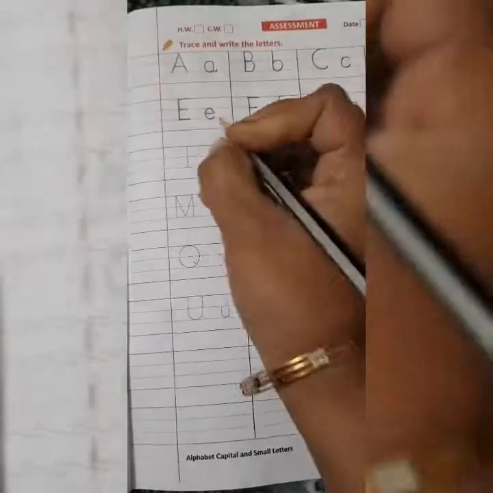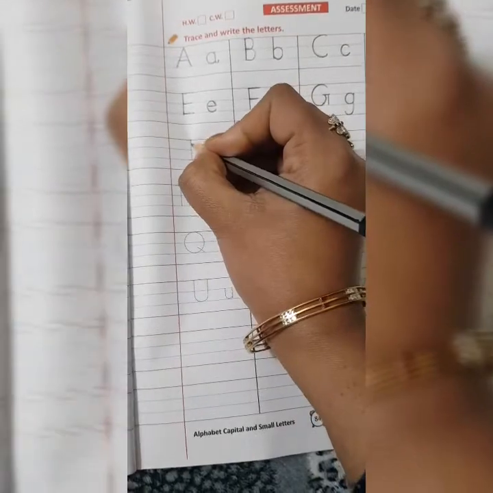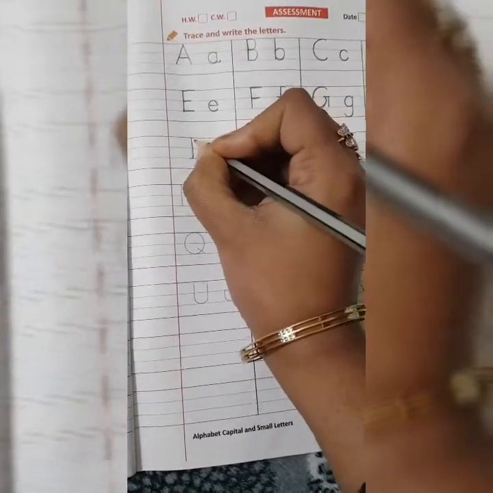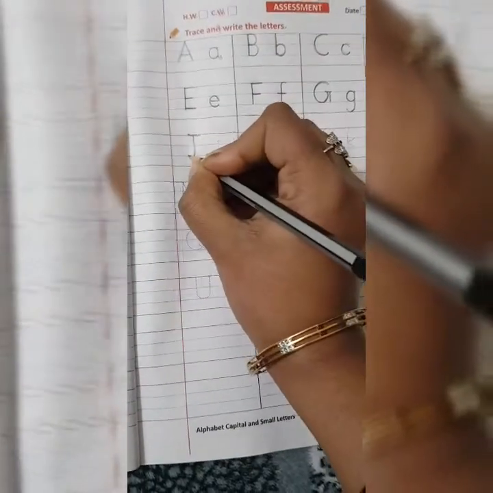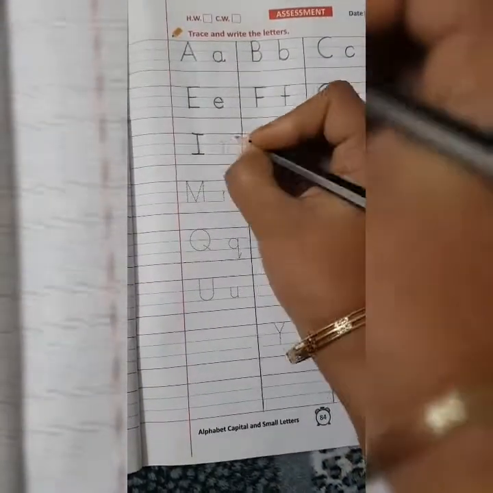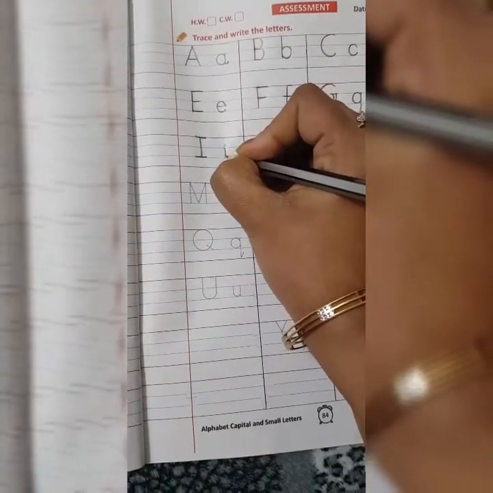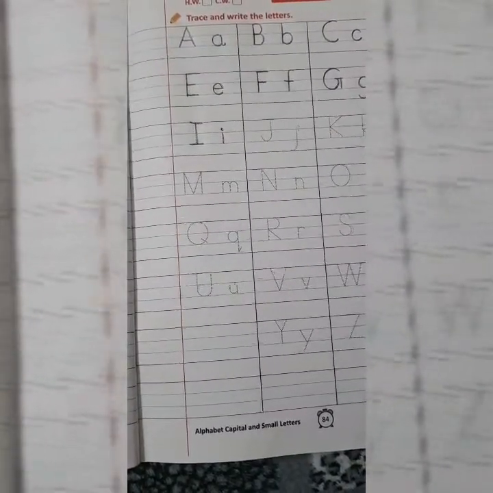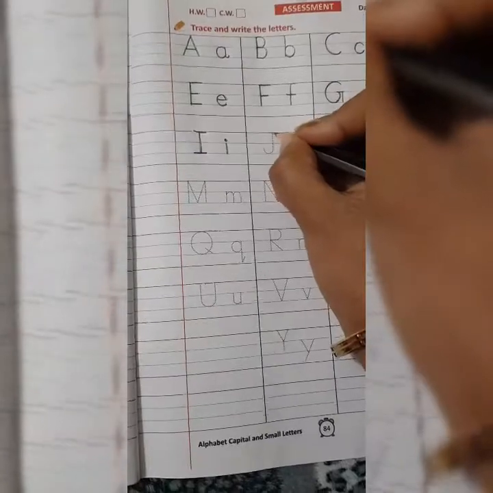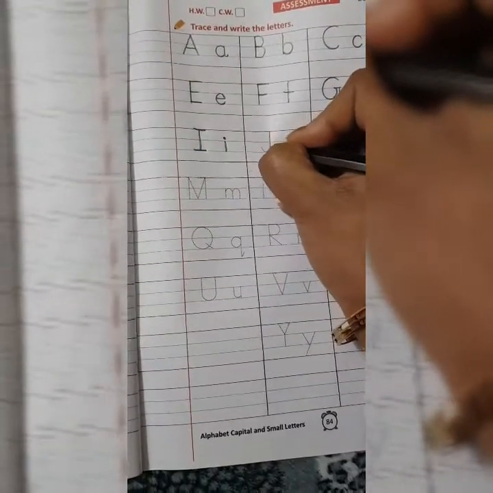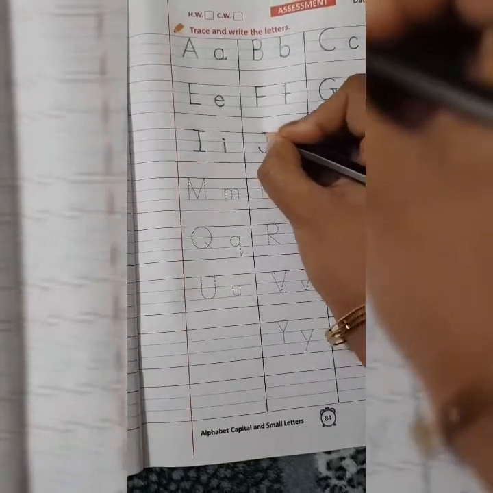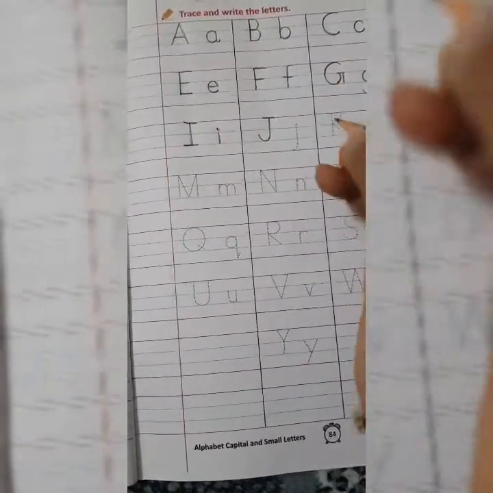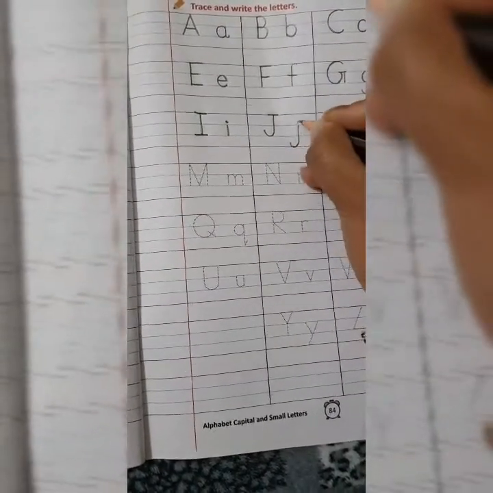Letter I. For letter I, we will use a standing line, then a slipping line, and then one more slipping line. Okay? For lowercase letter i, we will use a small standing line and a dot on the top. It's a letter i. Move to our next letter. It's a letter J. Standing line, little curve and a slipping line. How to make lowercase letter j? Same standing line, little curve and dot on the top.